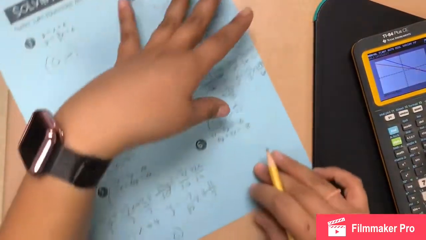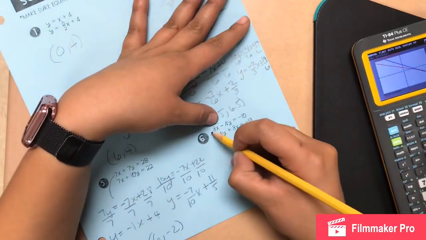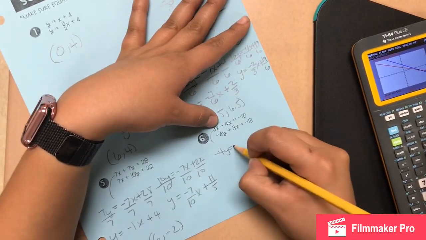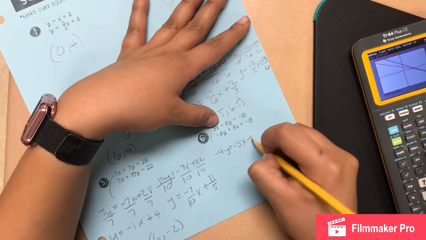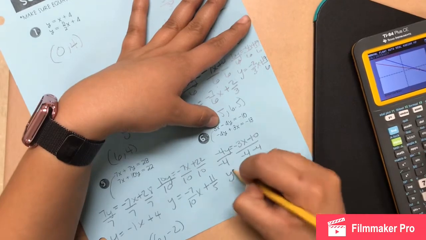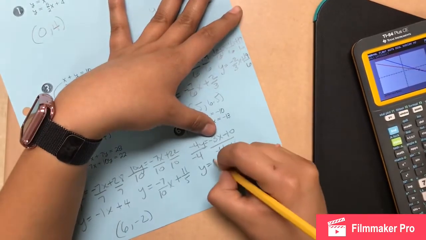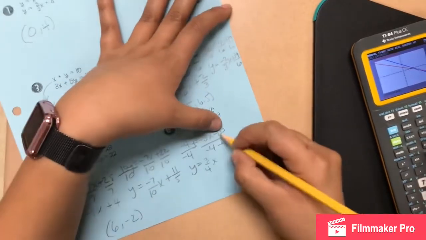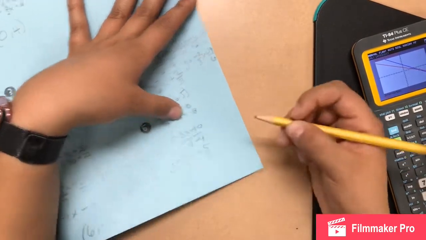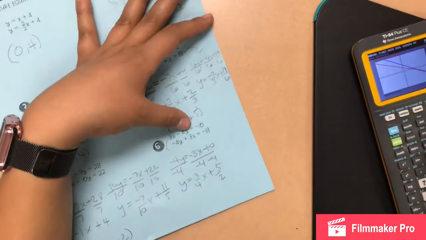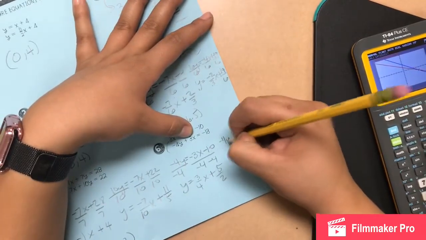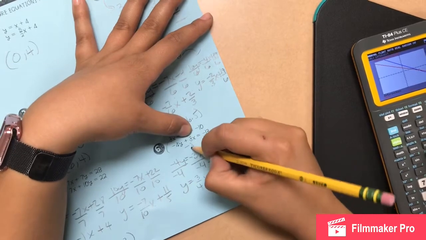And last but not least, number 6. I solve for y, so I'm going to subtract 3x first. So I have negative 4y equals negative 3x minus 10, divide by negative 4. So y equals negative 3 over negative 4, which is 3 over 4, and negative 10 over negative 4 simplifies to positive 5 over 2. The second one is in a weird order, so I'm going to subtract 3x.